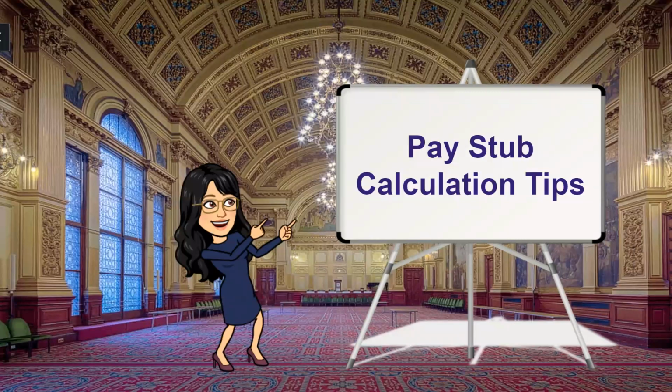Yes, warriors, it's that time of the month again, time for another Antonia's tip. This month, we're going to be doing pay stub calculation tips.